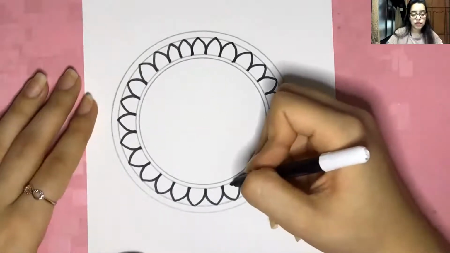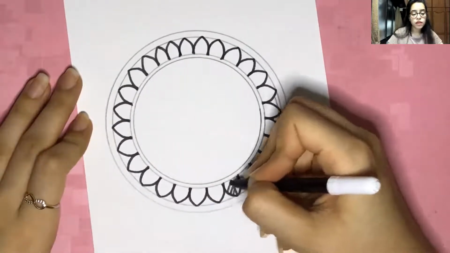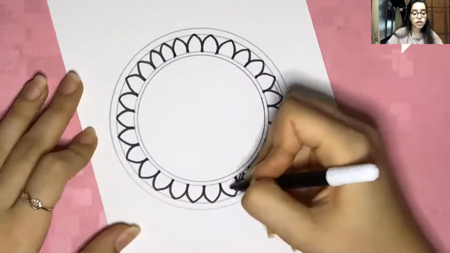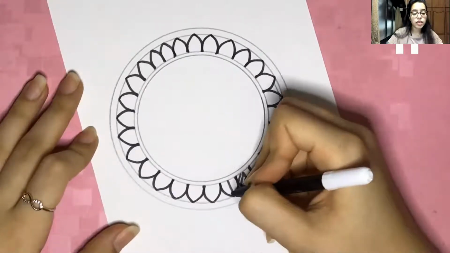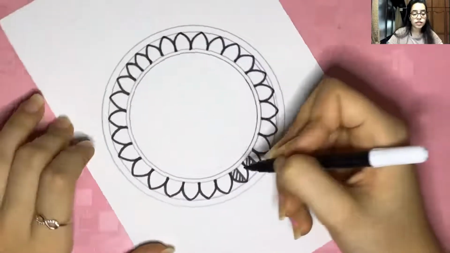Now, I'm going to give a good filler to it, but a simple one. So if you see, that's again the same filler that we are making use of in this leaf shape. We start by drawing a straight line and then we give these simple diagonal lines on one side.